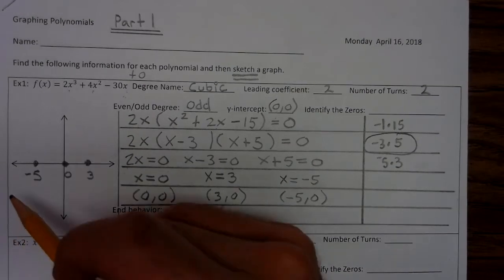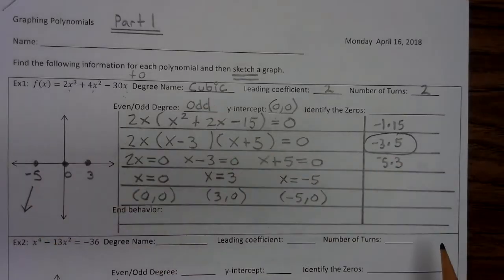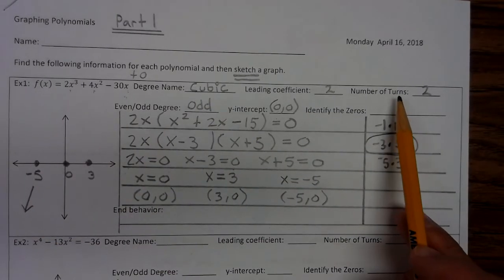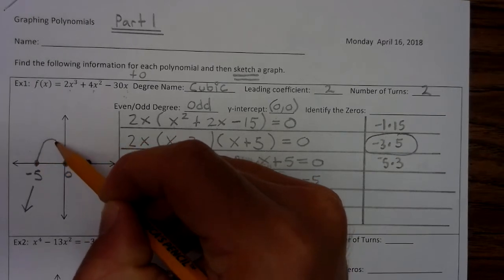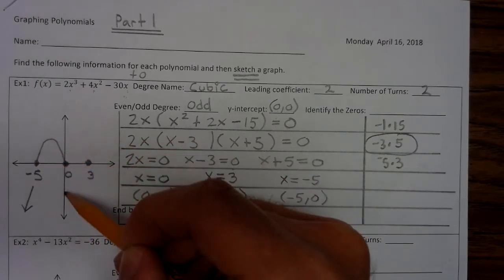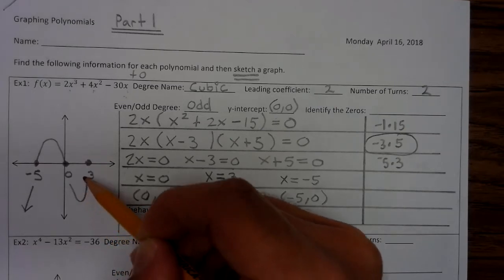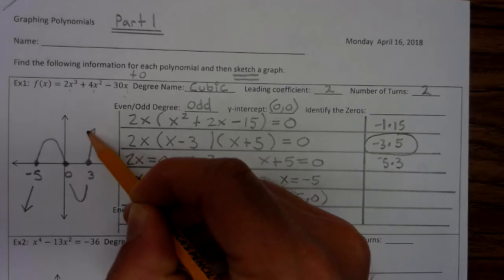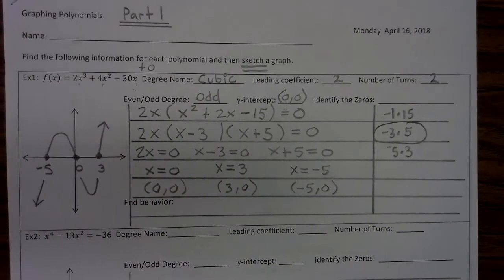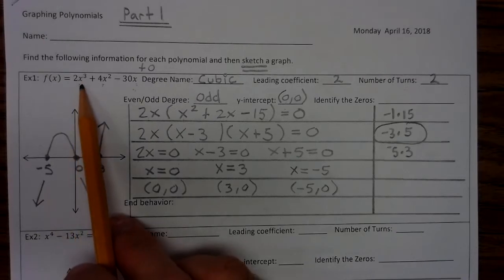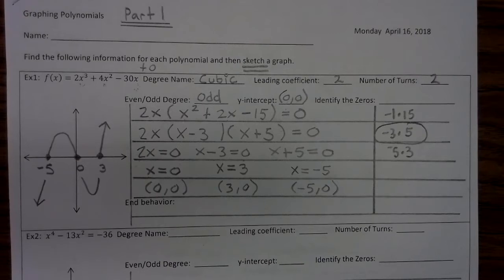All right. So we come up, but it's going to be slightly different because we have turns. So we have 2 turns. So we go up, we turn once, and we turn twice. Now, the shape is slightly different because we don't just have x cubed, but we have an x squared and an x in the equation, okay?